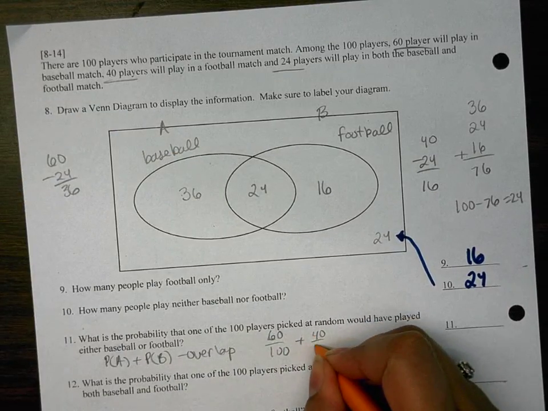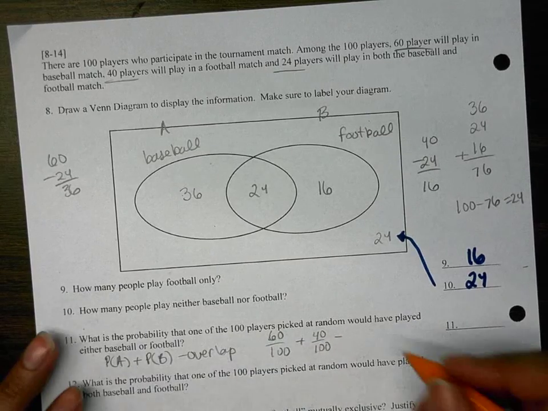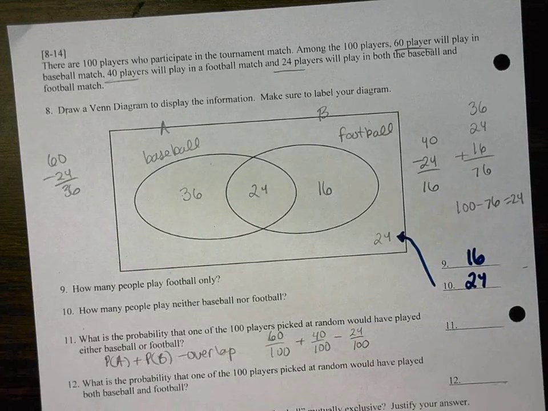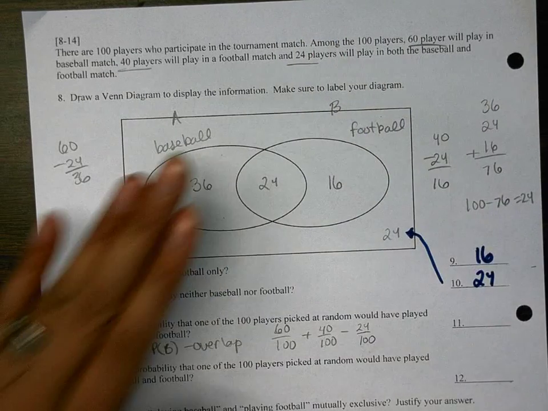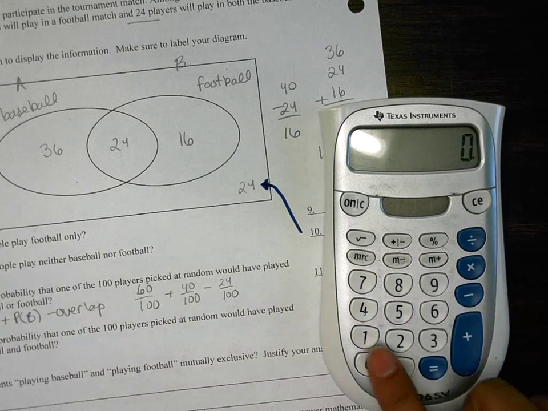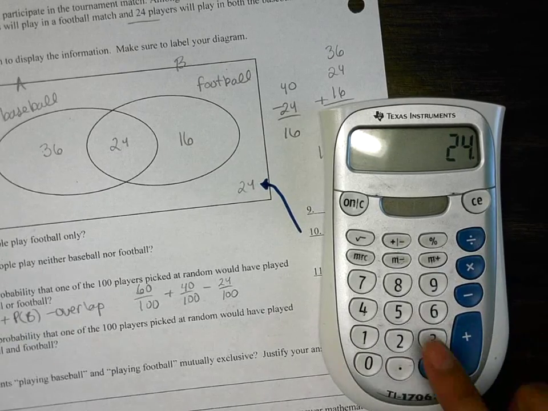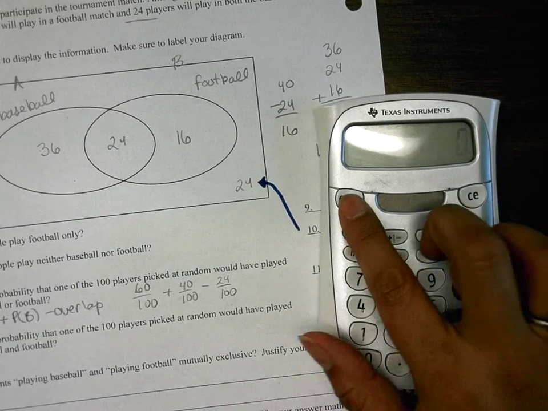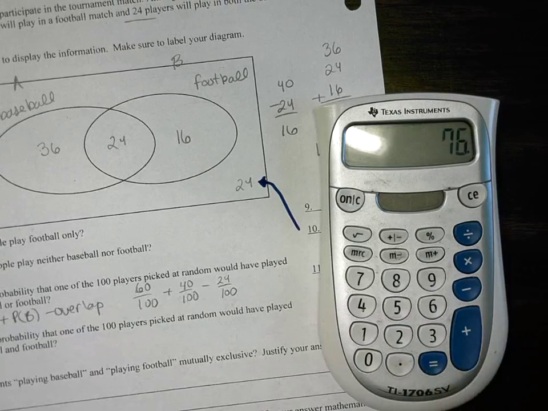40. And then you take away the overlap. What's the overlap? The 24. Why would you take that away? Because you counted it twice. You counted it when you counted the football players, and you counted it again with baseball. So you would do 60 plus 40, take away 24 equals, and I plugged it in wrong, 60 plus 40 minus 24 equals 76.